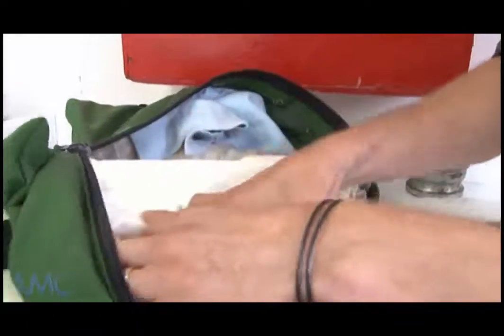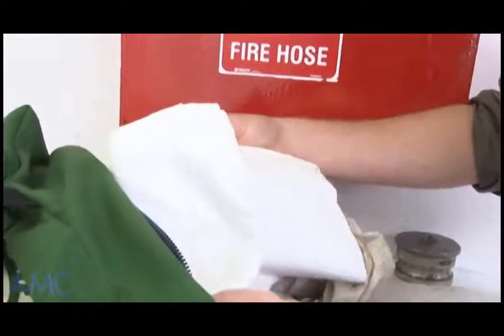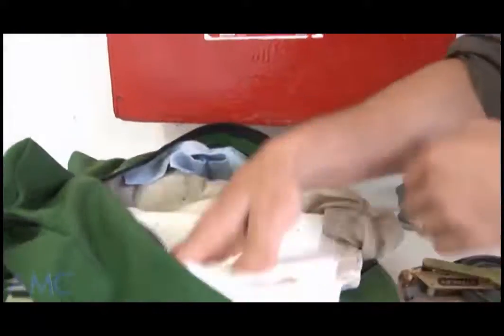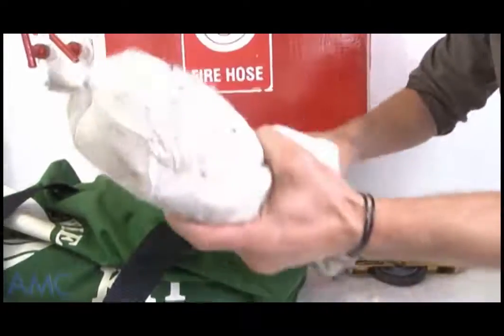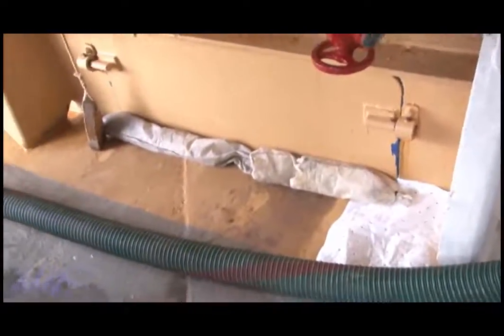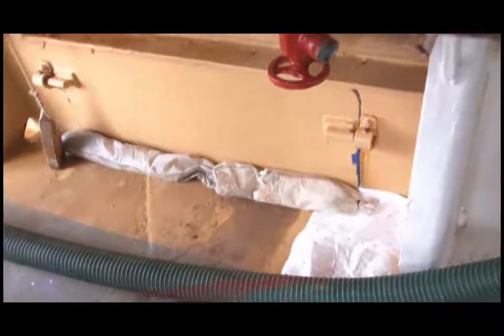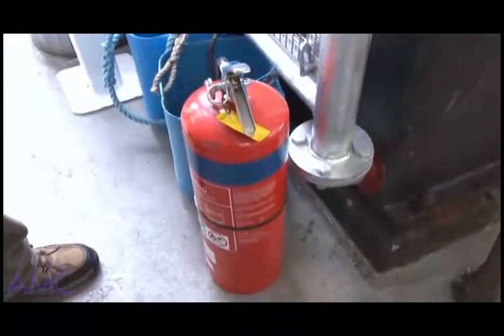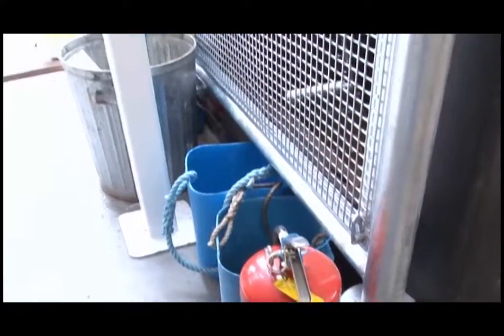So we just got a collection of oil absorbent pads. They'll soak up oil but not water. And then we've got an array of sausages which we can use to bunt, and which you can see displayed down here around the refueling hose, around the scuppers. And then right beside us here we've got our foam fire extinguisher on the ready, and we're set up for bunkering.